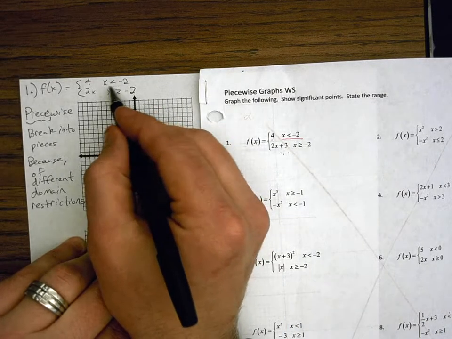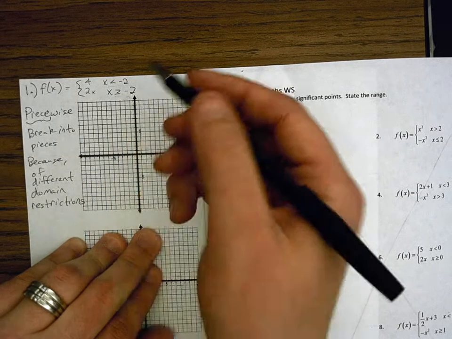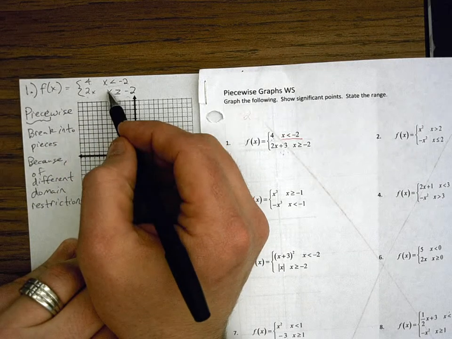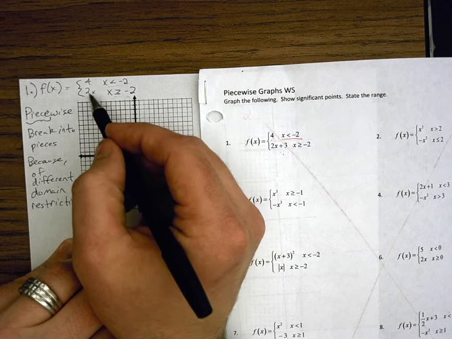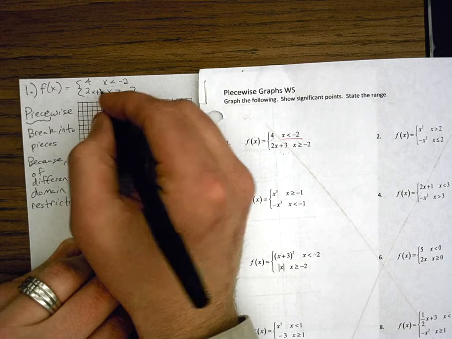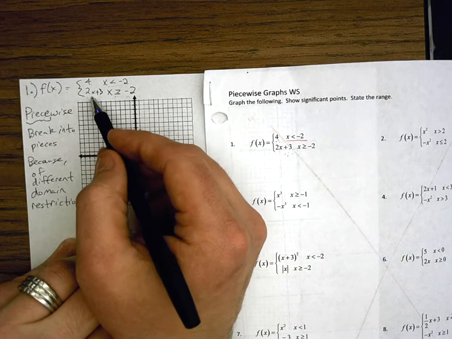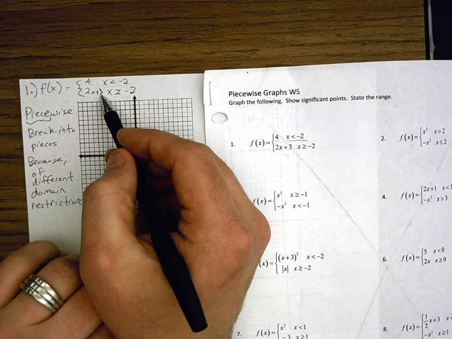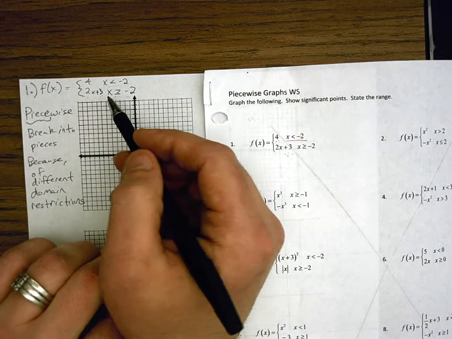This is our first restriction. This is our second restriction. And furthermore, the function about these two different areas of domain, that one should be 2x plus 3. You're right. They're different functions, right? F of x equals 4 and f of x equals 2x plus 3 are different functions.